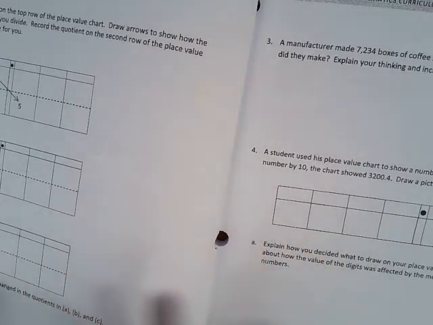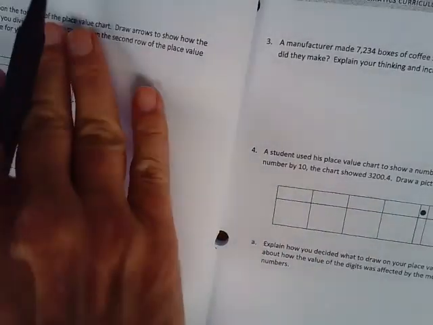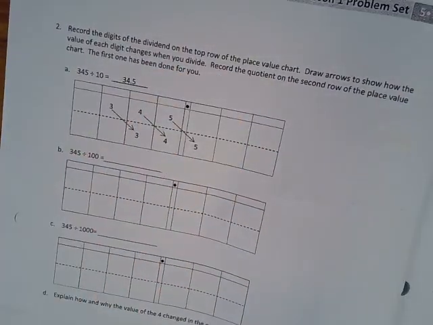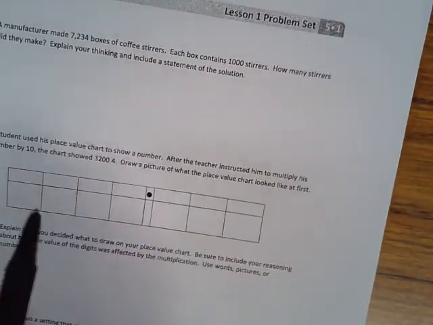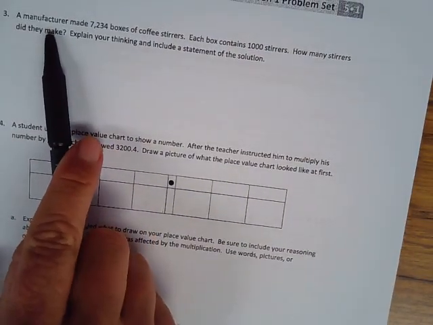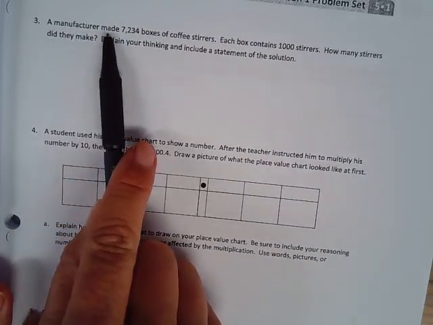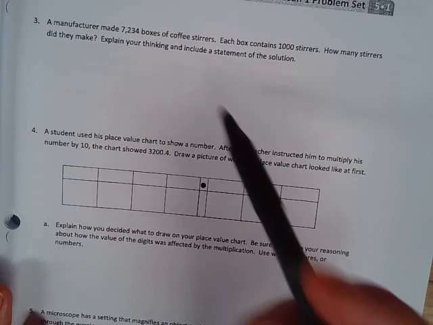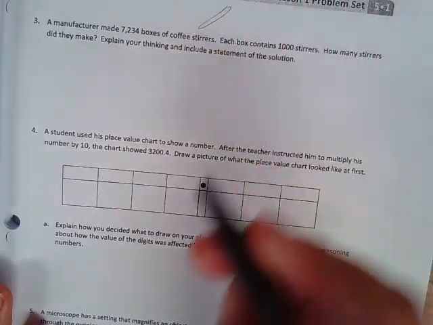Okay. On problem set, on number 2, you're going to follow the same format that we just did on the front page. On number 3, it's a word problem. A manufacturer made 7,234 boxes of coffee stirrers, like the little stirrers.